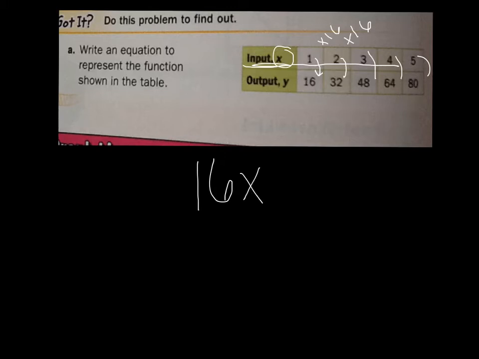So 16x. Now remember, an equation must have an equal sign. And since we don't know what our output is, because it could be any number, I'm going to say y equals 16x. And this is my new form of an equation.